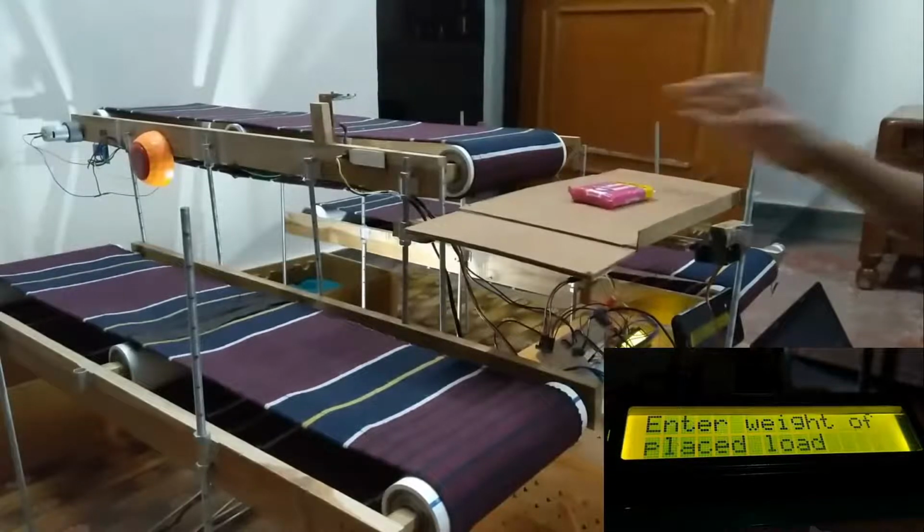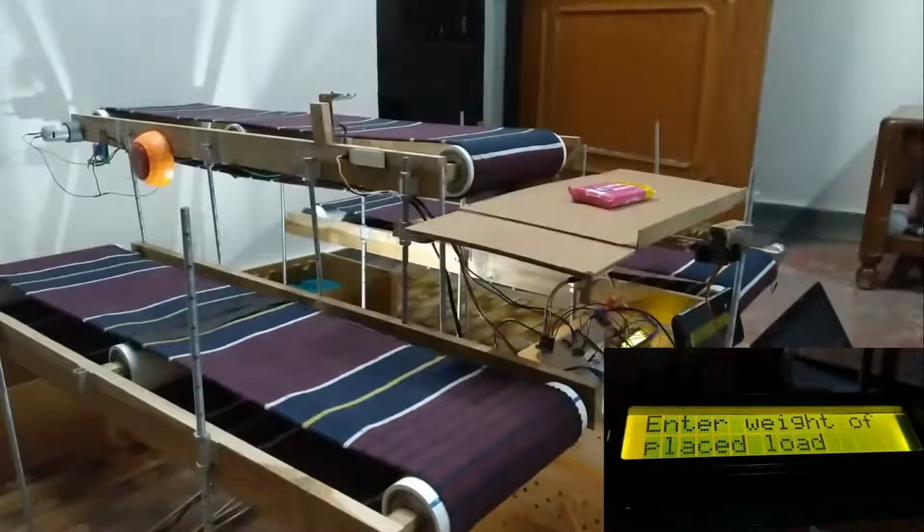Then we can place a well-known weight load on the weighing machine platform to calibrate the weighing machine platform. Here we have placed a soap that has a weight of 135 grams, and after that we simply press OK to confirm our weight. Then, according to the weight, the object is sorted.